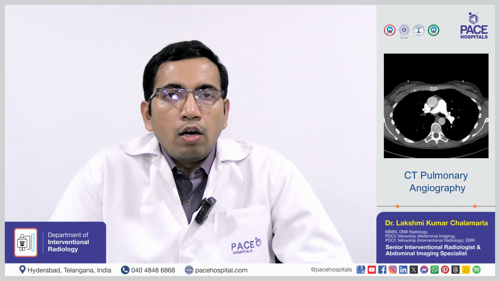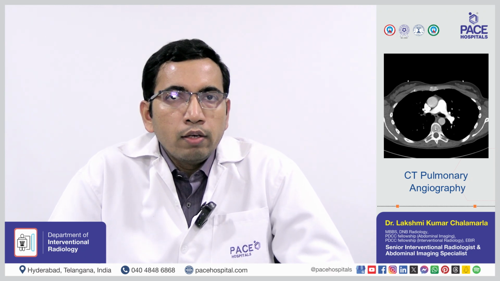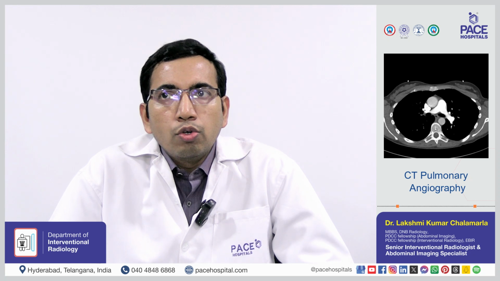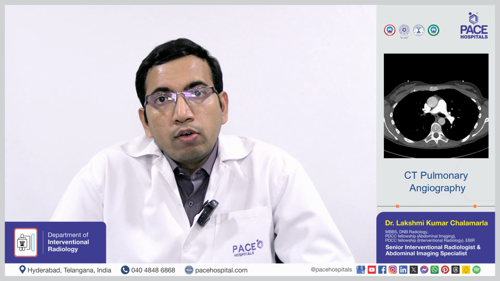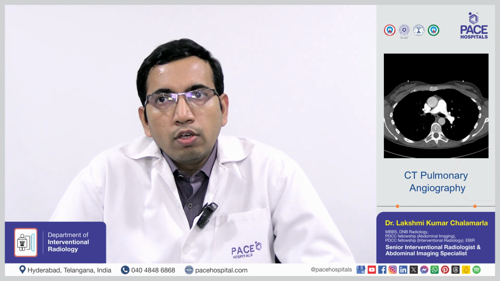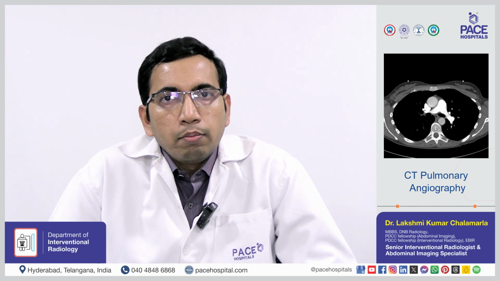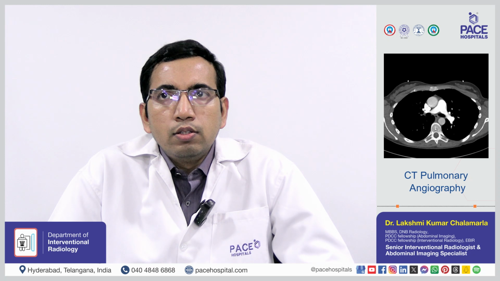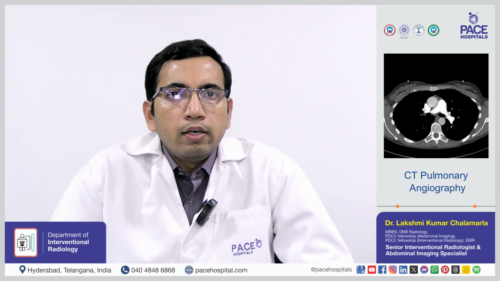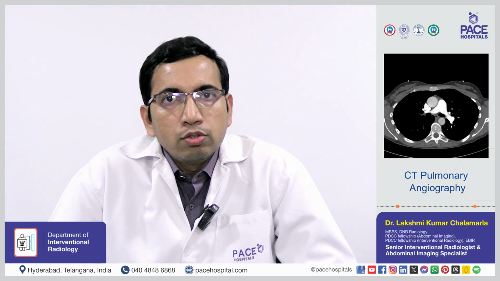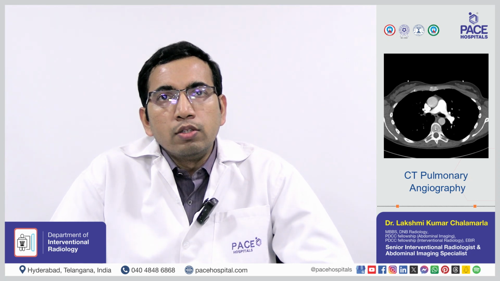So after injecting this dye, we will do the CT. This dye increases the contrast of your pulmonary arteries. So if there is any block within these pulmonary arteries, we can clearly see whether there is any block or not. So this is nowadays the standard of diagnosing pulmonary thromboembolism.